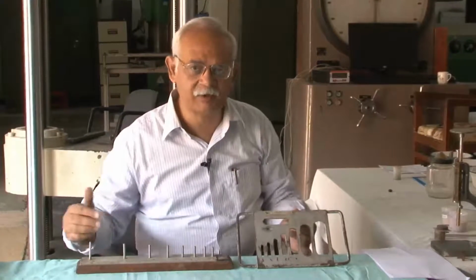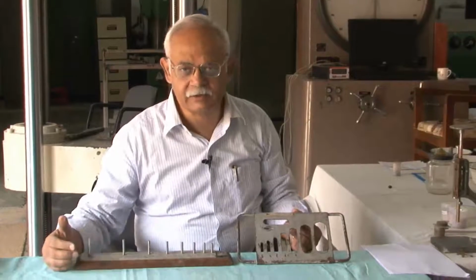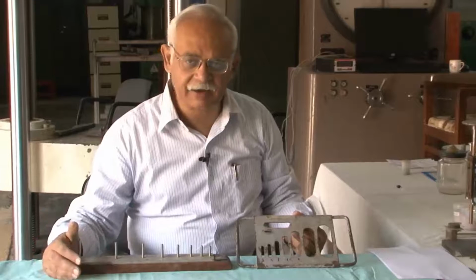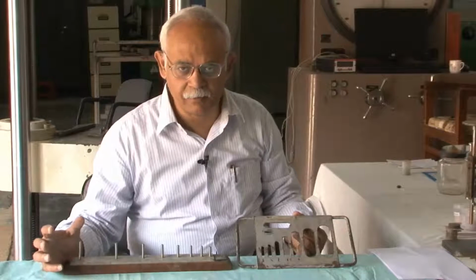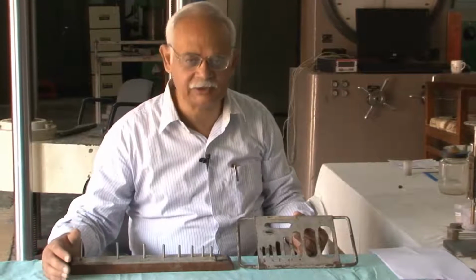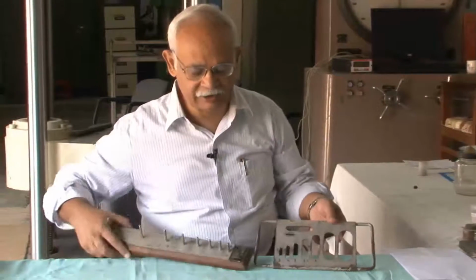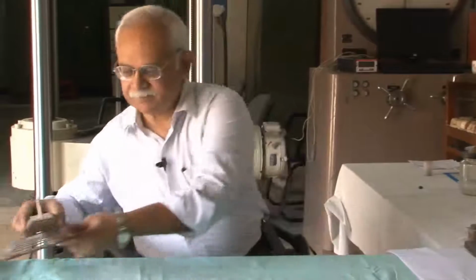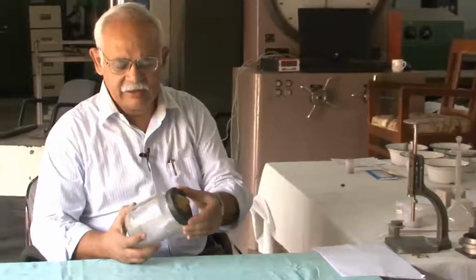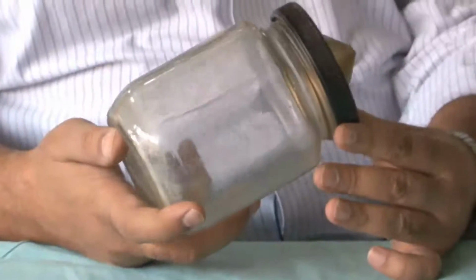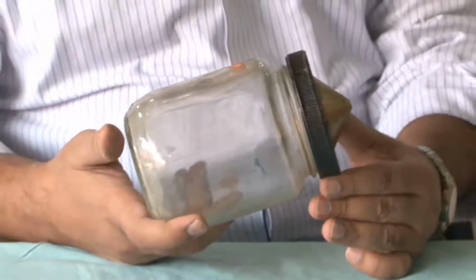So, there is a process by which the aggregate sample is drawn, and from that we identify a certain amount of the samples which need to be tested and determine the flakiness index and the elongation index using these gauges. This here is a pycnometer which is used to determine the specific gravity of the coarse aggregate and the fine aggregate.